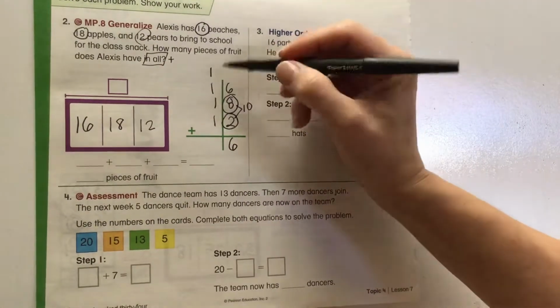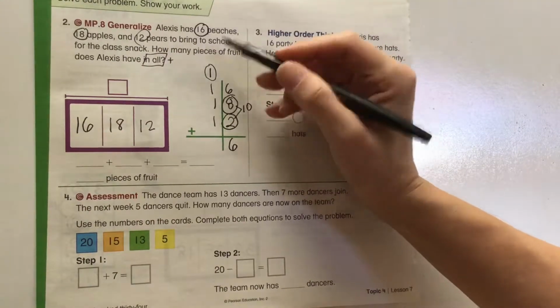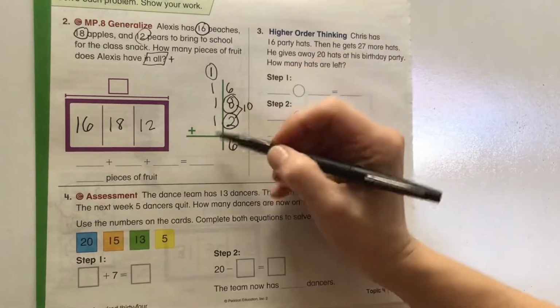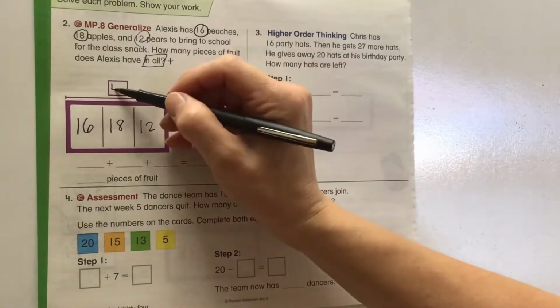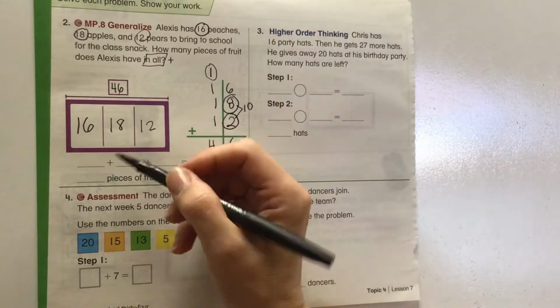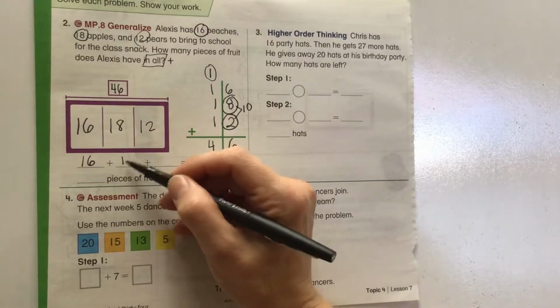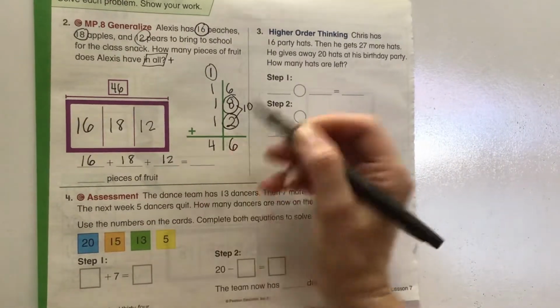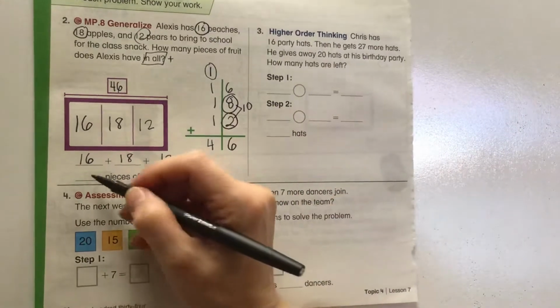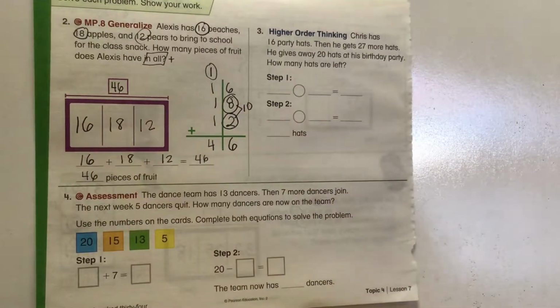We're going to regroup. We're going to put that 1 from our 16 over here. 1, 2, 3, 4 is going to be 46. So our total is going to be 46. And then we're going to write out the equation. The equation is just the math sentence. 16 plus 18 plus 12 equals 46, which is 46 pieces of fruit.